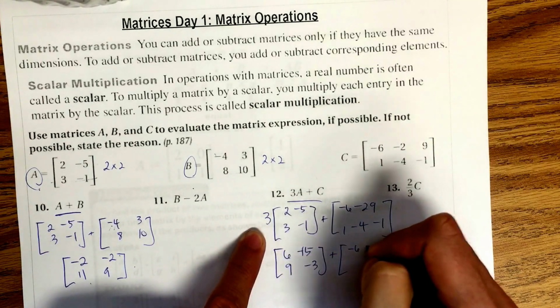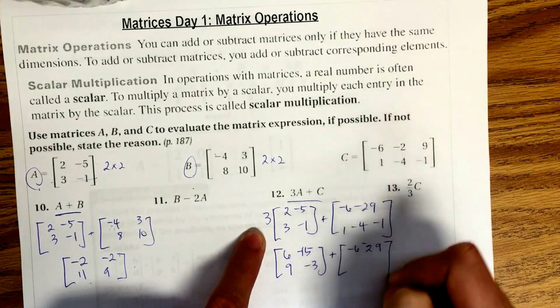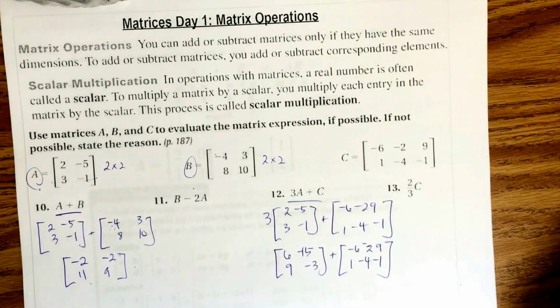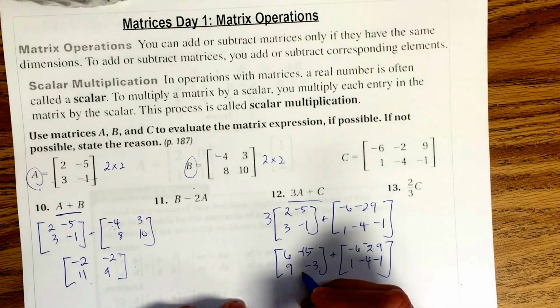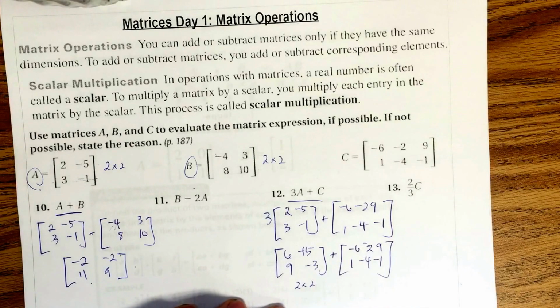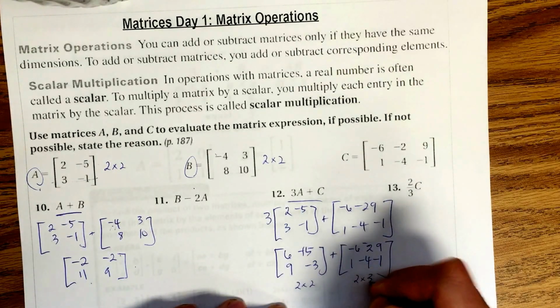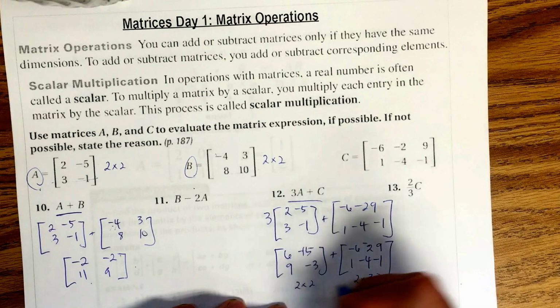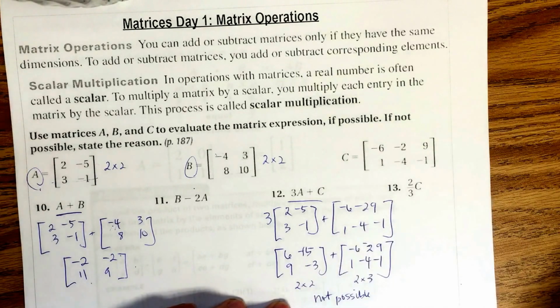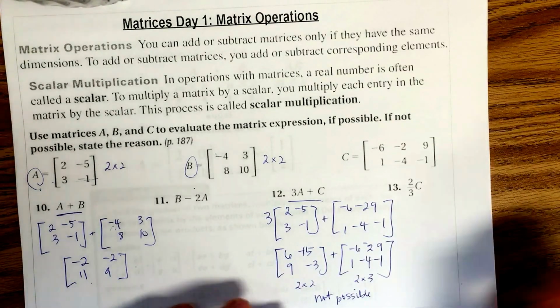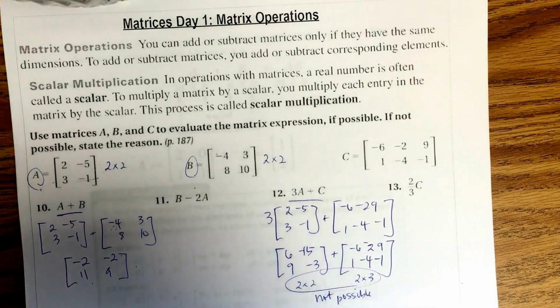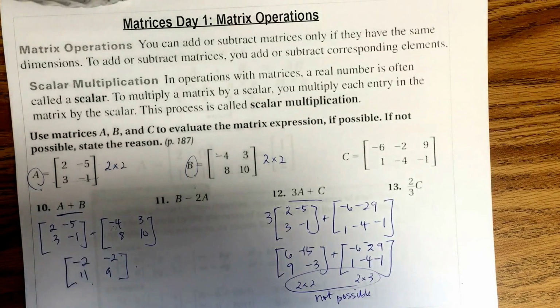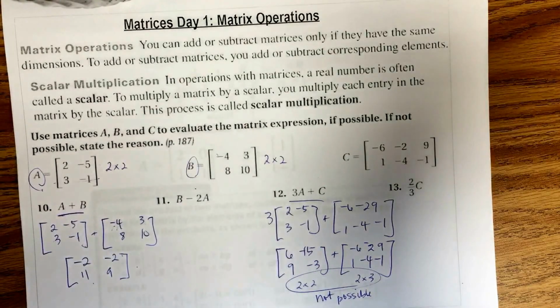And then I'm supposed to add to it matrix C. Now here's the deal with this. You actually cannot add these together because they don't have the same dimensions. This matrix here is a 2 by 2, 2 rows, 2 columns. This one here is a 2 by 3. It's got 2 rows and 3 columns. So this operation is actually not possible because the dimensions don't match. So you would write down that it's not possible and you would give me some kind of explanation. If you show me that those 2 dimensions are different, then that's you telling me I know that I can't add them together because the matrices have different dimensions.